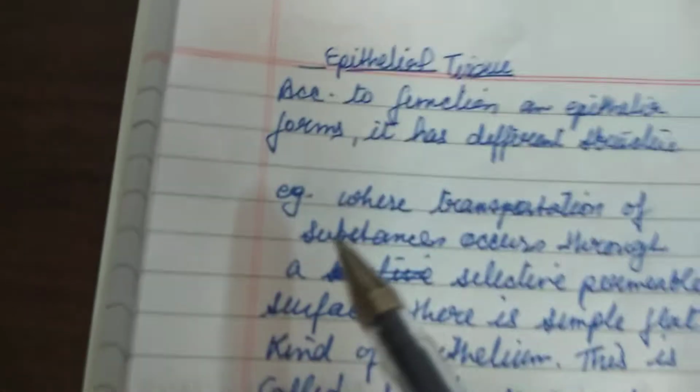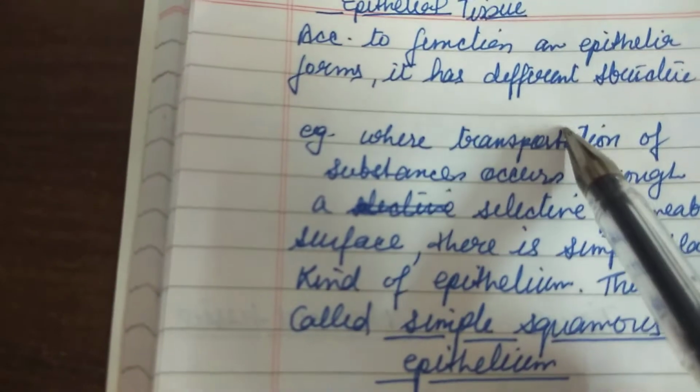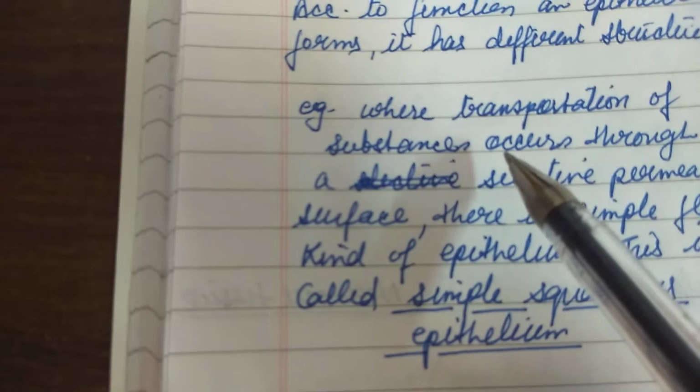And now with this, are all the epithelial tissues of the same type? Wherever there is a covering, are all cells the same type? Now that question arises. But it's not like that. The epithelial tissue, according to the function, the shape of the cells varies. So how it is, we'll see now.